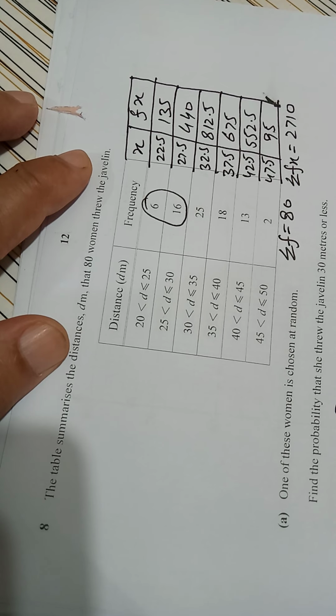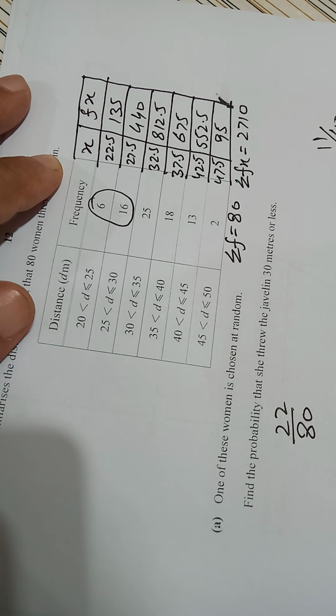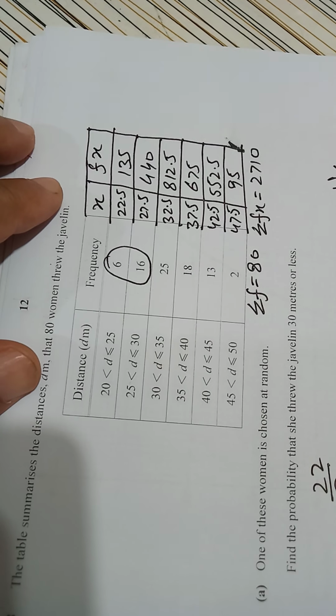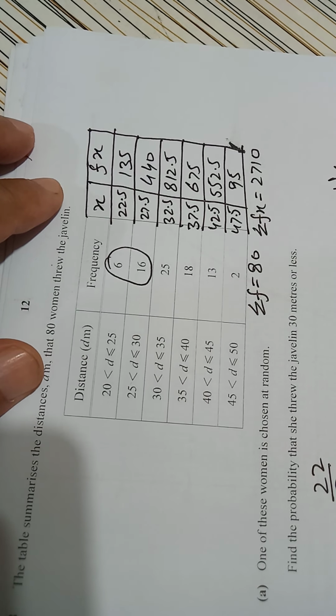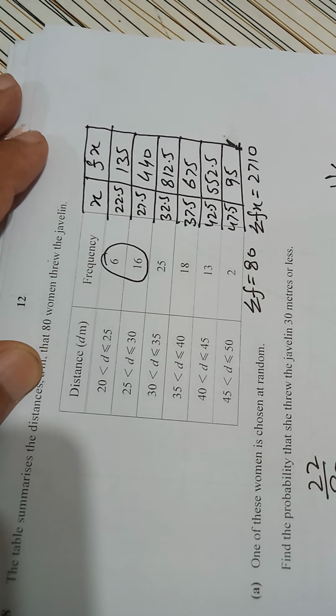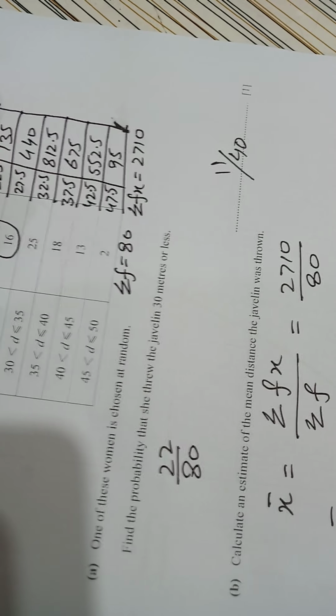Find the probability that she threw the javelin 30 meters or less. So in the table you can see I have circled the less than or equal to 30 part, so this will become 6 and 16. So 6 plus 16 is 22/80. Simplify this, so you will get the answer 11/40.